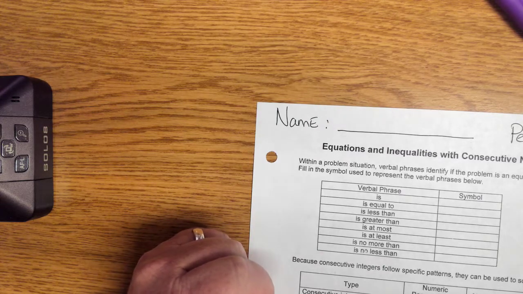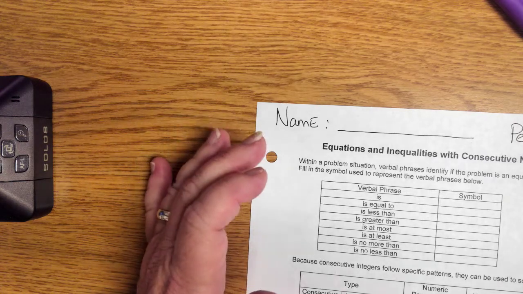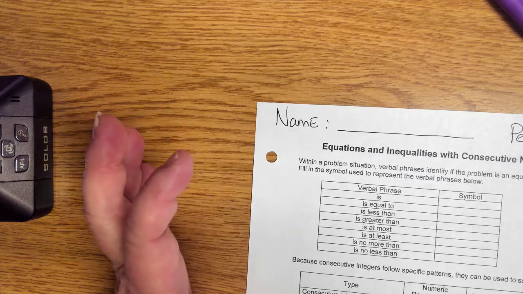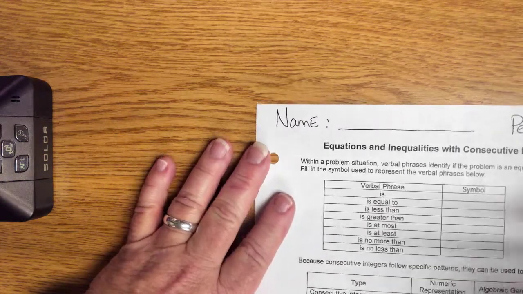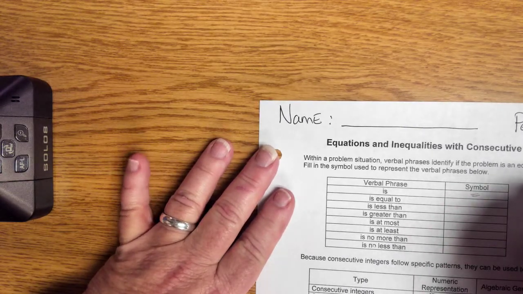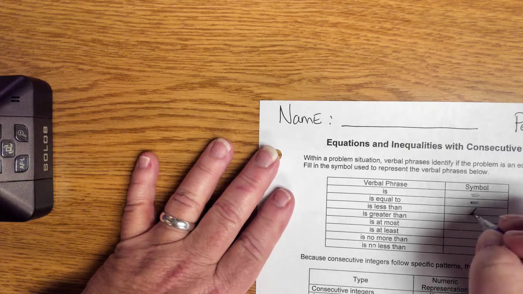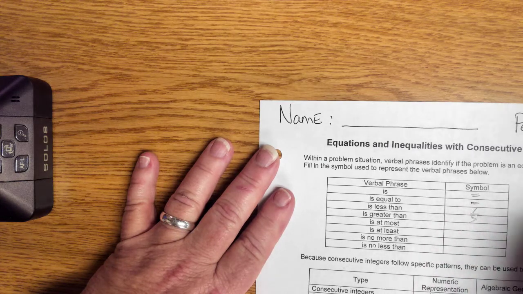Okay? One after another. Within a problem situation, verbal phrases identify the problem. It is an equation or an inequality. Fill in the symbol used to represent the verbal phrase. So "is", how do we show that as a symbol? Equals. "Is equal to", how do we show that? Equals. "Is less than": a less than sign. Is greater than sign.